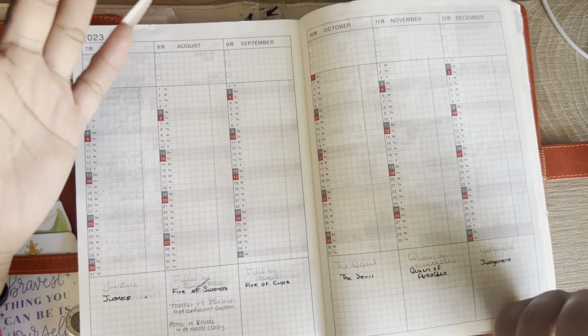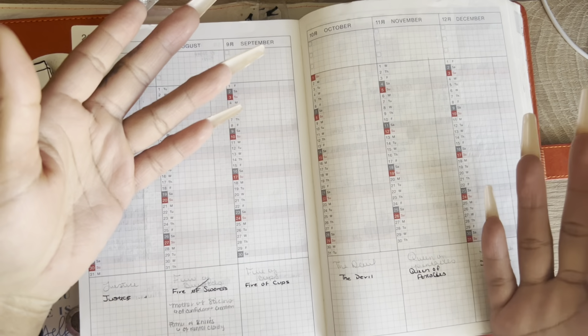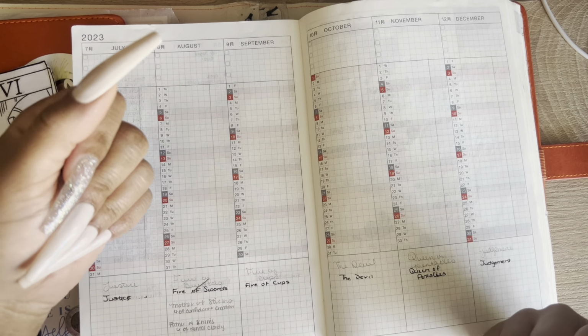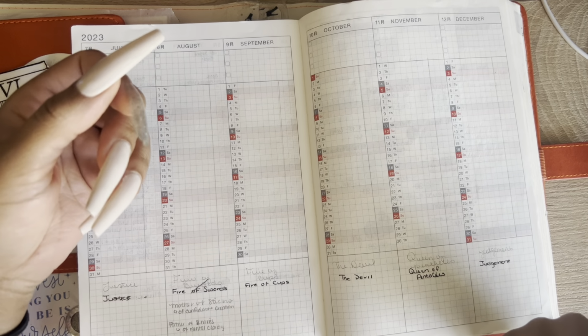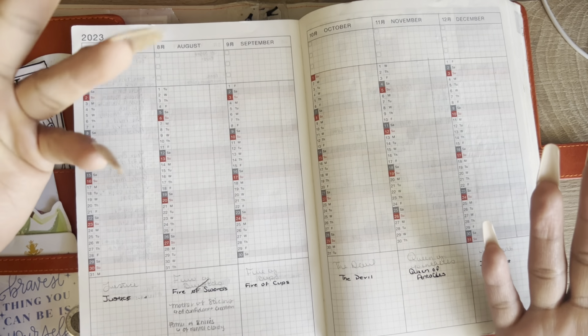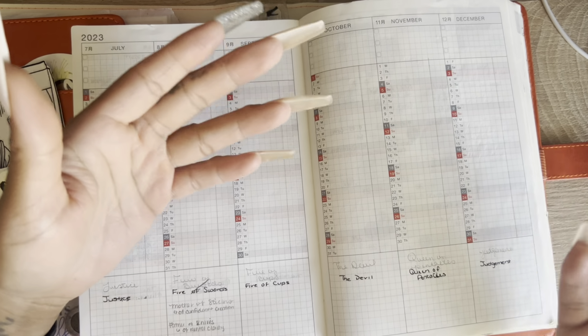Because a lot of times, if you think about it, some of us may have a crap ton of tarot cards, which I do. I mean, I don't have a lot, but I got a few. But some of us may only have one or two tarot decks, and that's fine.